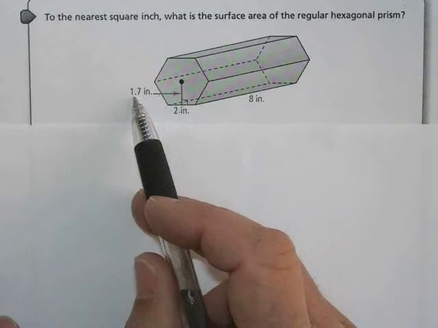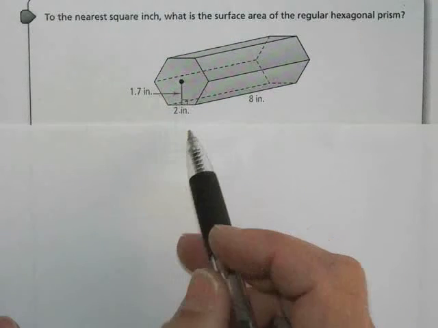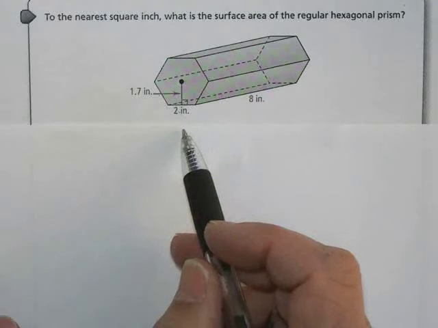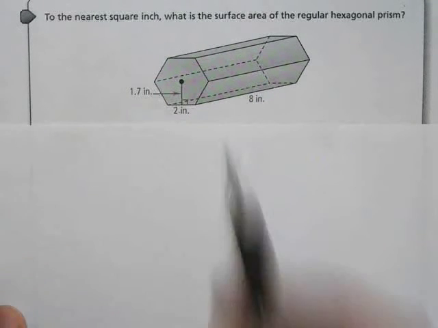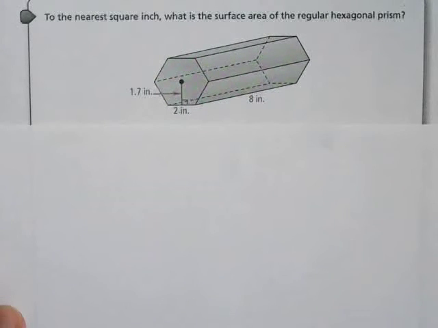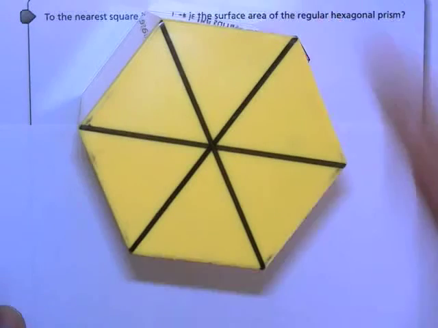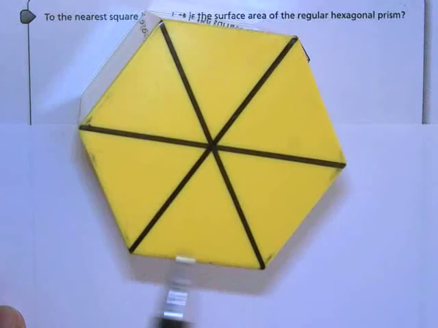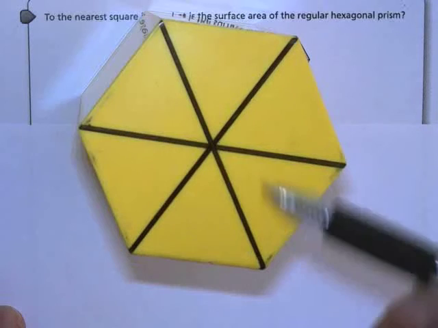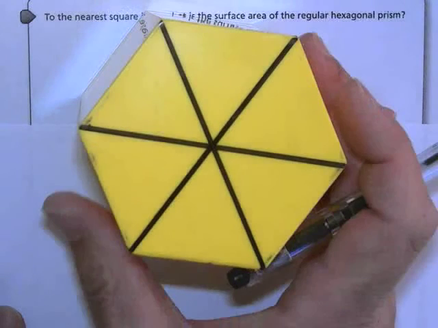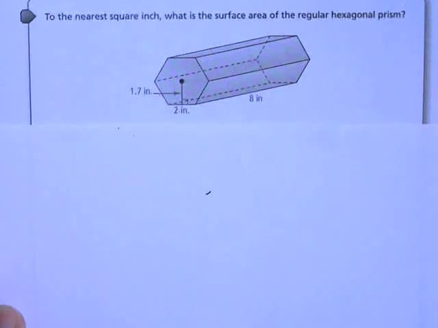And this dimension here, the base of that triangle, would be 2 inches. Going back to my model, that's like saying this distance here is 2 inches, and from the center to there is 1.7 inches. All right. We're off and running.